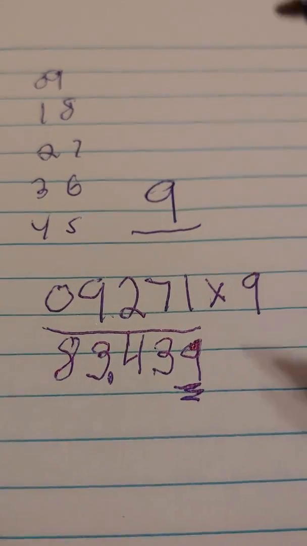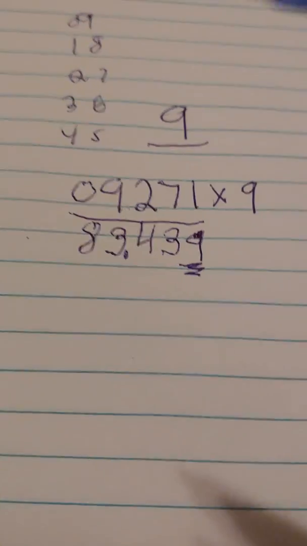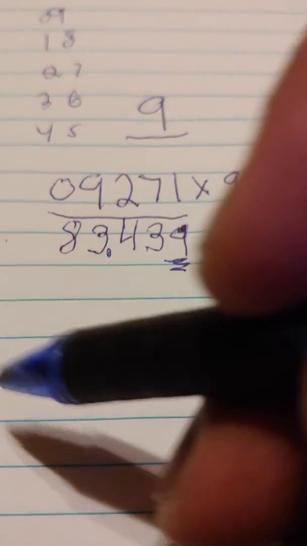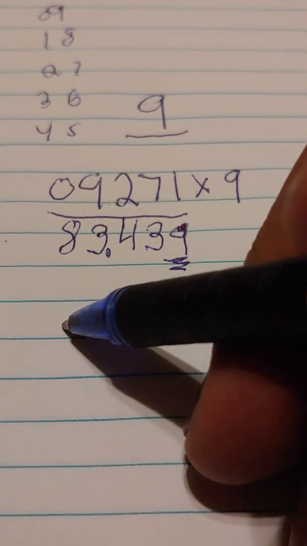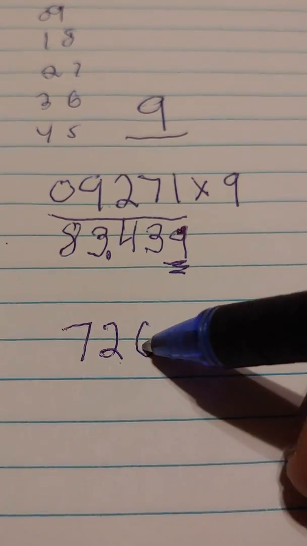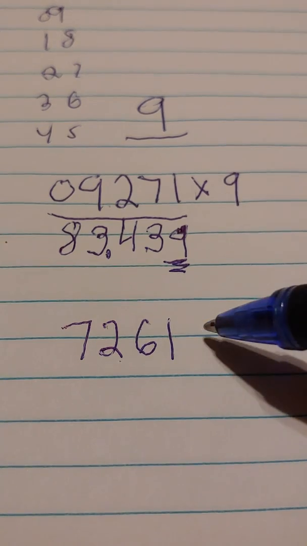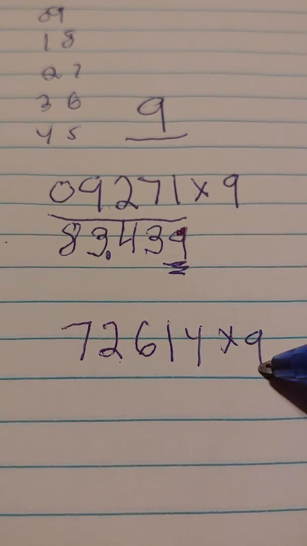Okay. Now let's do it again. And I'm going to explain more of the concept. More room on the page here. Okay. So again, let's do another number. Let's go 7, 2, 6, 1, 4 times 9.